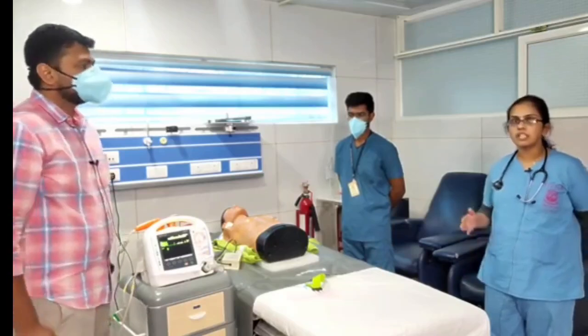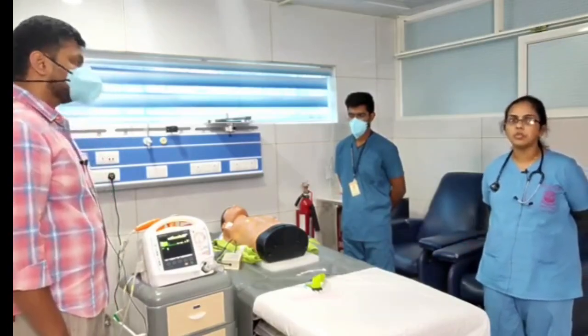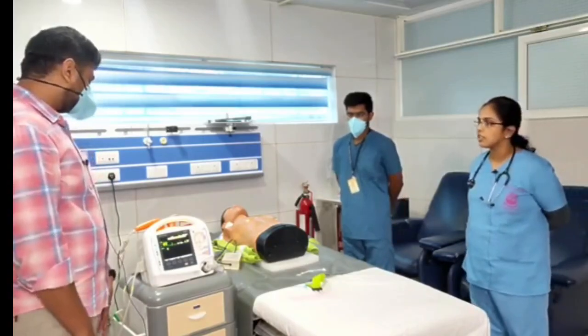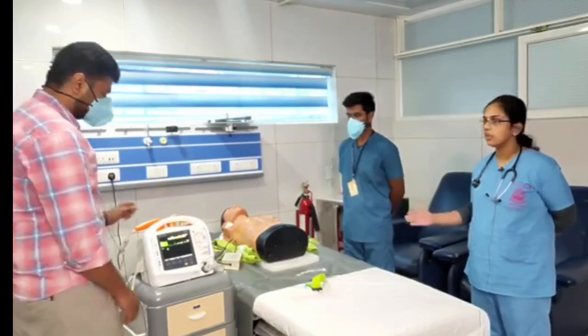So we could take it as not responding to atropine, and the second line of management we will have to go for is transcutaneous pacing. So the pacing pads should be attached to the patient, and we have to go for transcutaneous pacing.